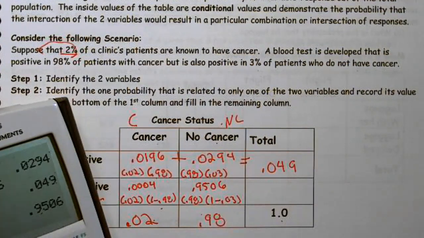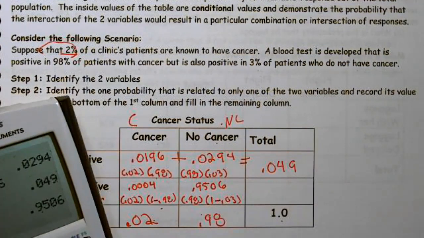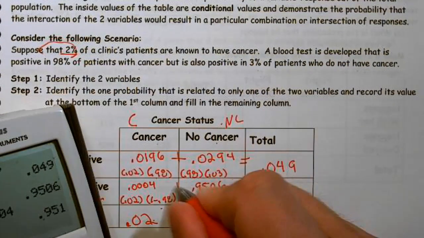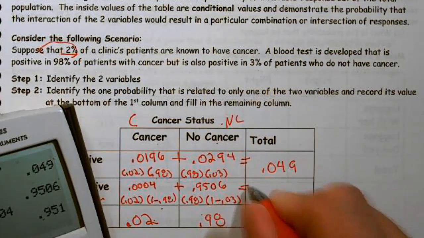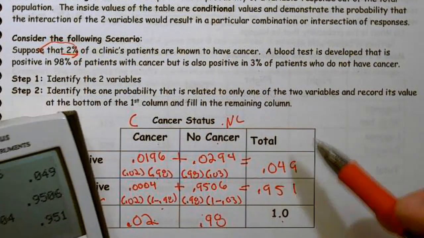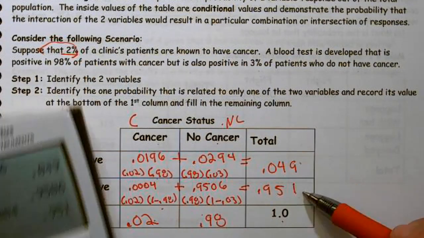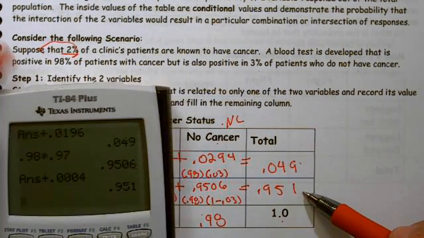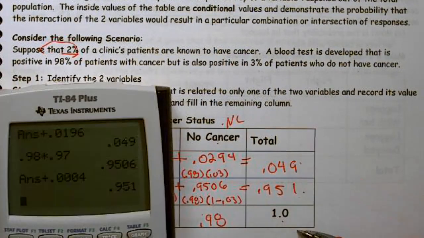Let's add the 0.004 to it, plus 0.0004. And I end up getting 0.951. Now I should be able to add these two numbers and get 1.0, which I do.